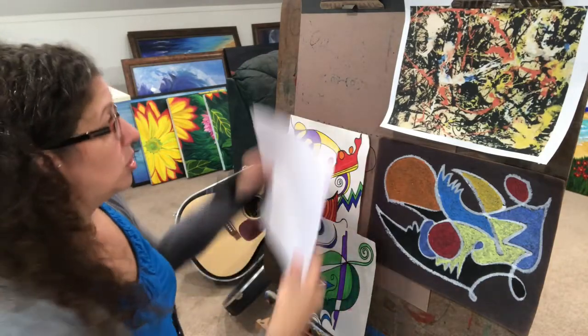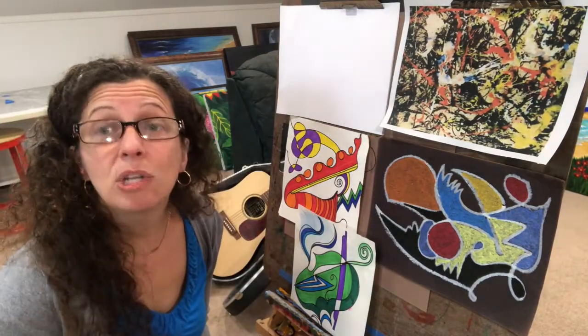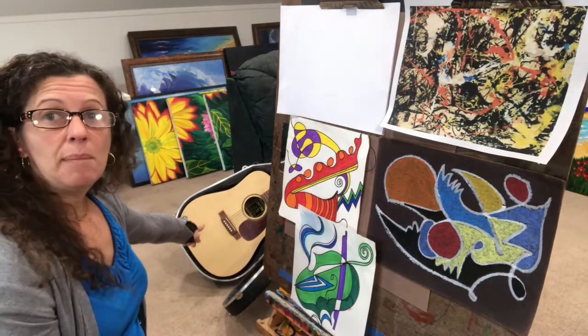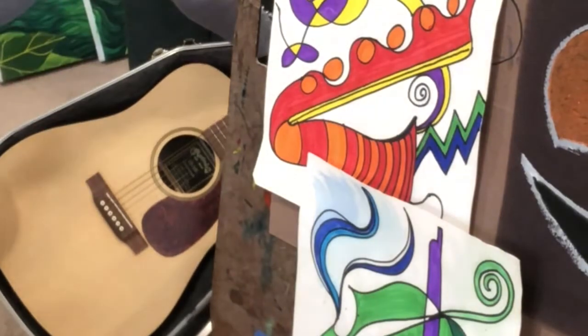So I'm gonna turn this around and I'm going to show you that my husband plays a little guitar. So right here in the background, I have his guitar. And I propped it up here so that you could see it.